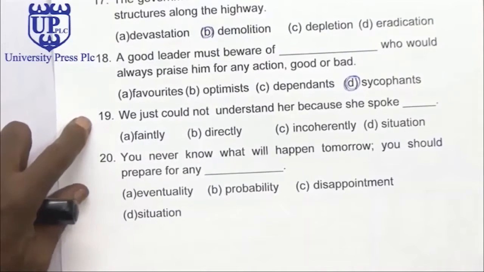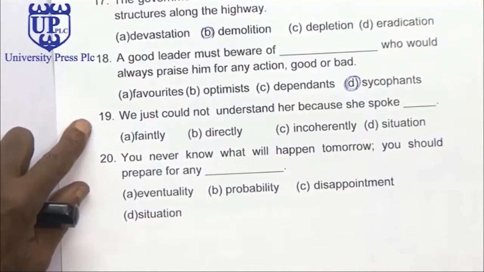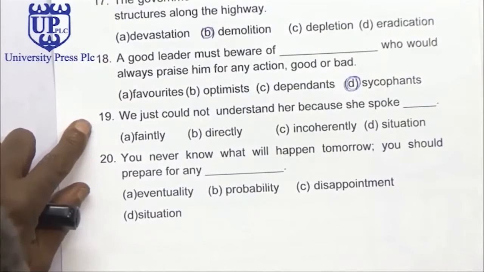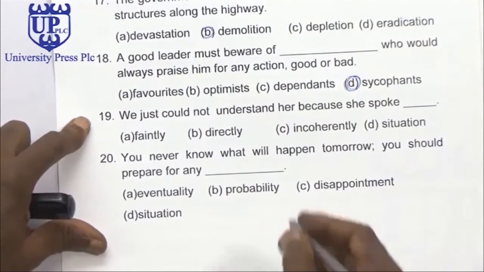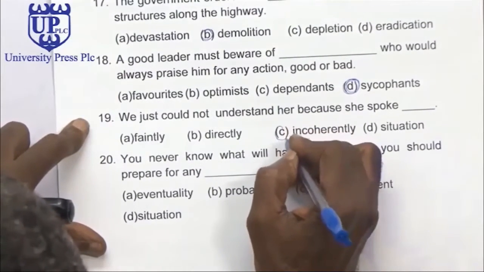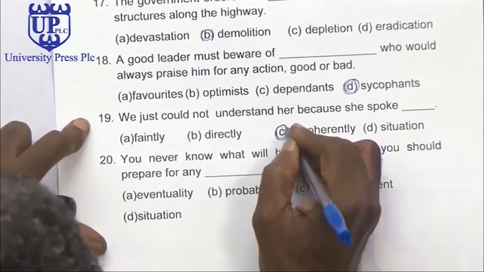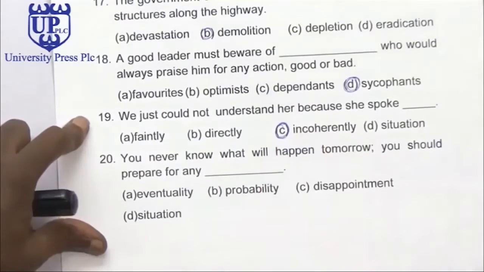Number 19. We just could not understand her because she spoke how? Faintly? No, that's not the correct word. Directly? No. The word is actually incoherently. We could not understand her because she spoke incoherently.